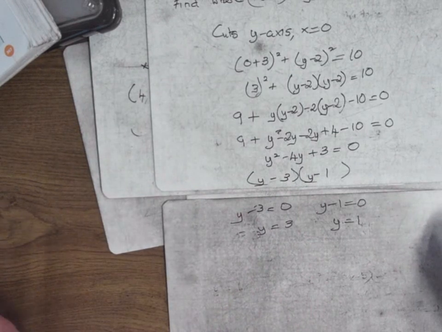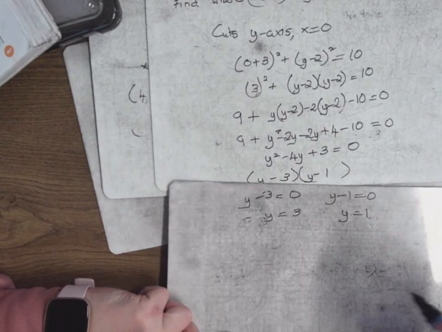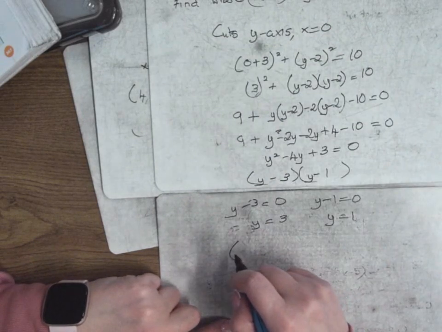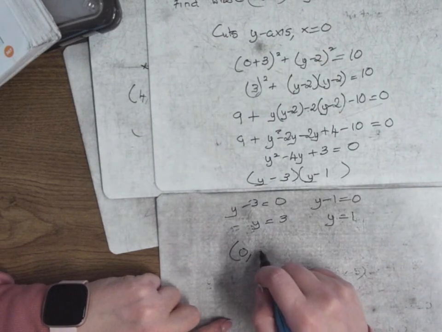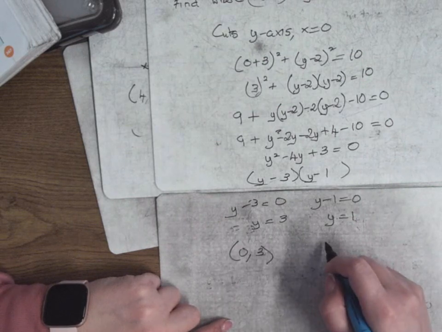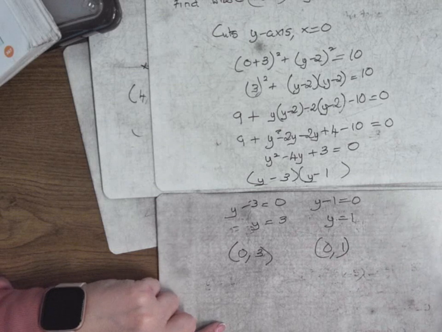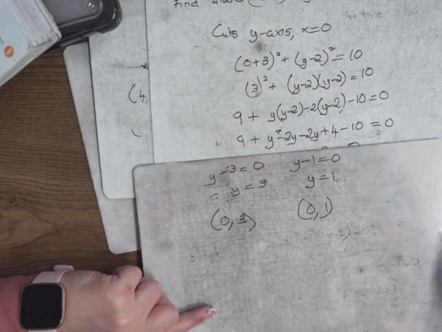Okay, so we're done, right? You said x was 0 above. So x is 0, y is 3, and x is 0 and y is 1. So those are the 2 points where it cuts the y-axis. Is that alright?